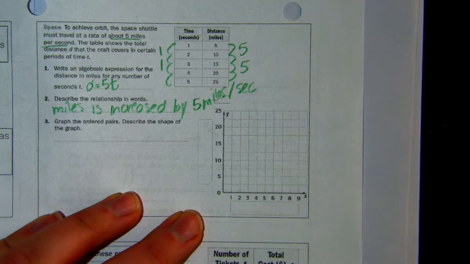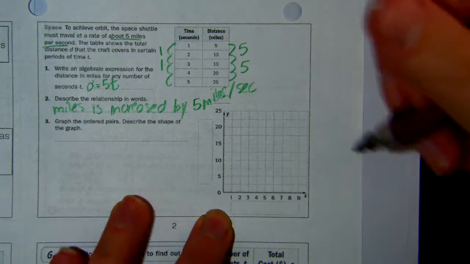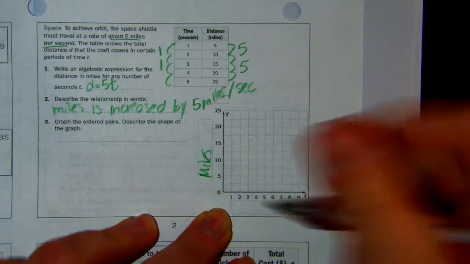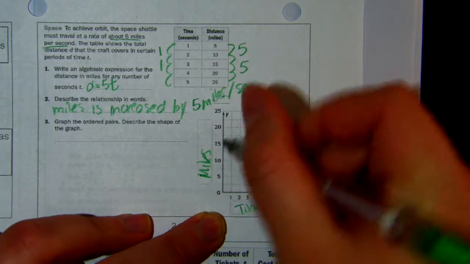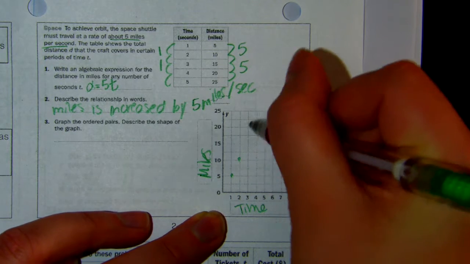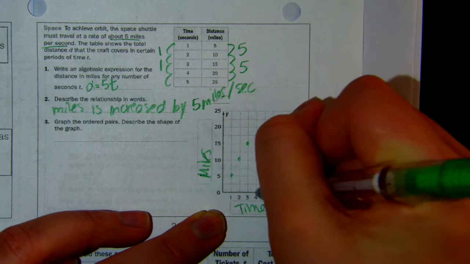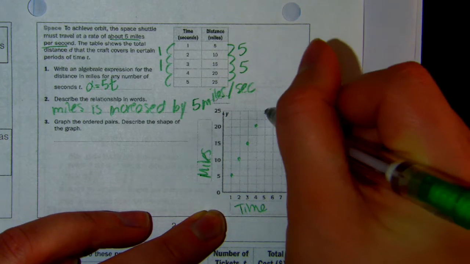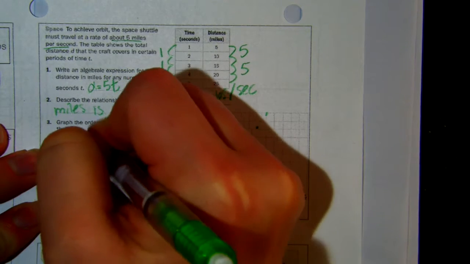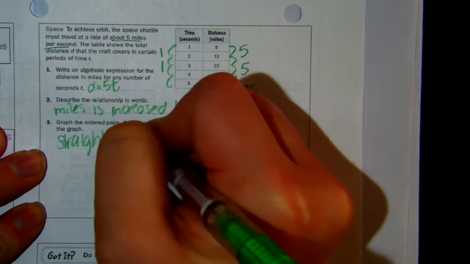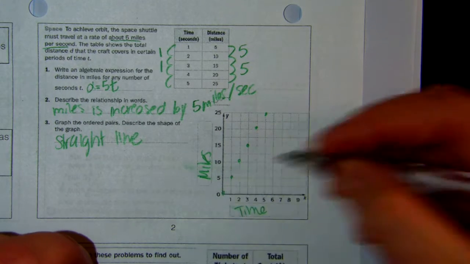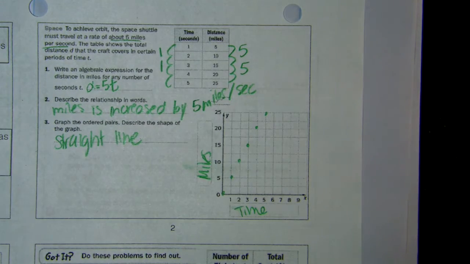So, our miles depends on our time. So miles or distance will be our y-axis. Depends on our time. Ordered pairs 1, 5, 2, 10, 3, 15, 4, 20. We could keep going. So it is a straight line. This would be y equals 5x because it starts at 0. 0 miles, or 0 seconds, 0 miles. It's a straight line.